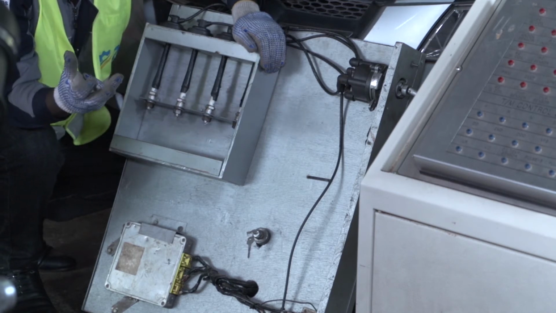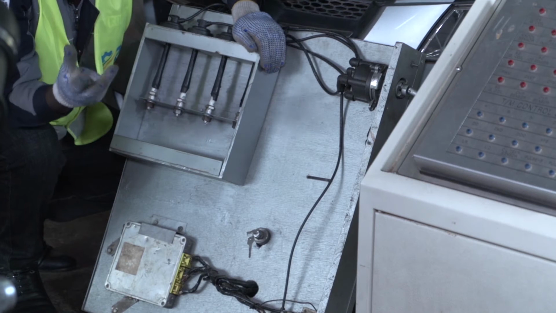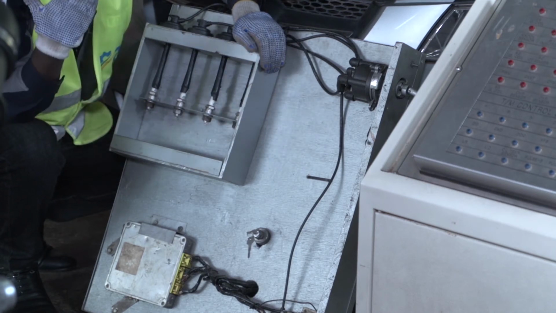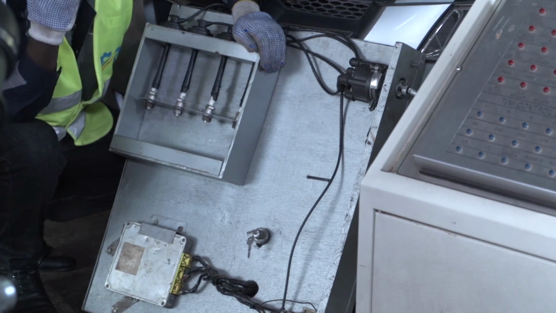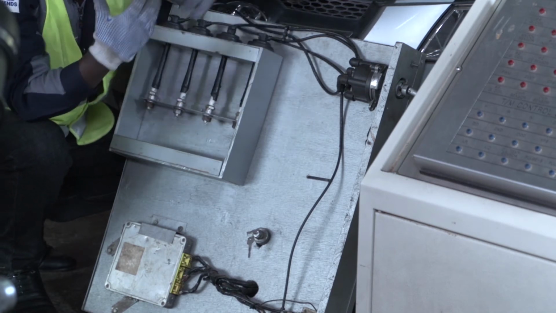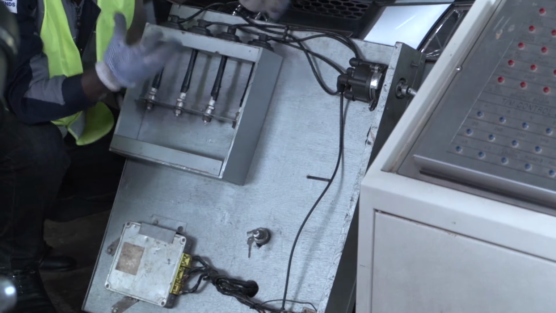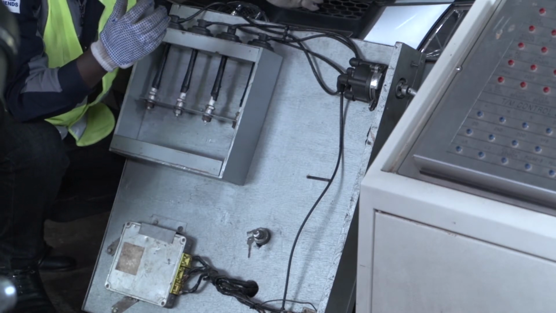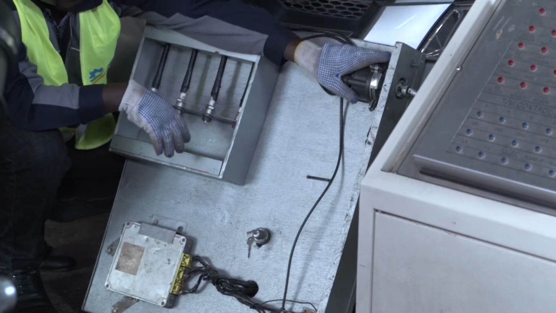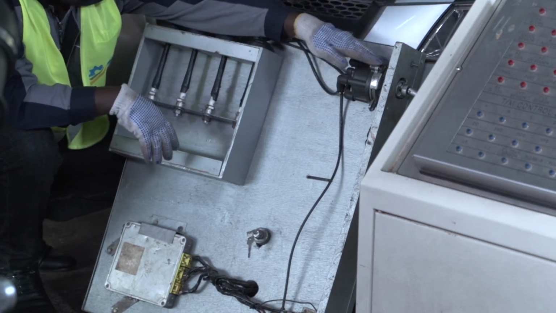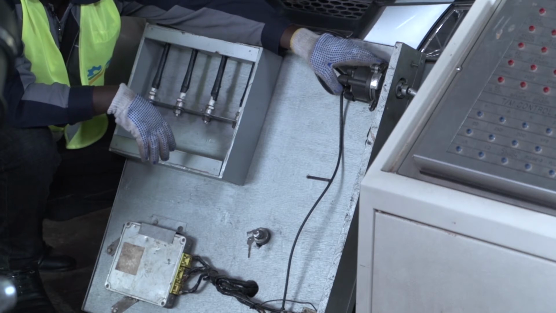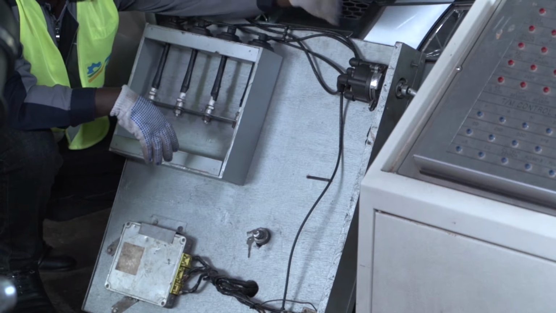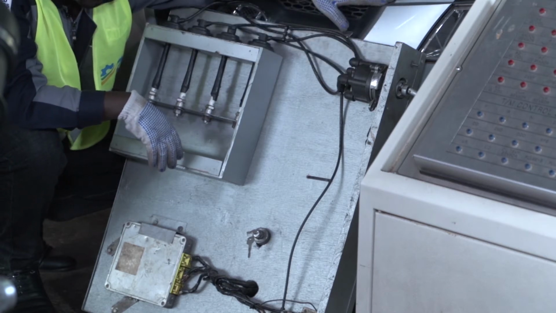I told you that we have the inductive path generator, the Hall effect, and the optical sensor. All of those replace what we call the contact point. But in this programmed ignition system, we can get the Hall effect inside.